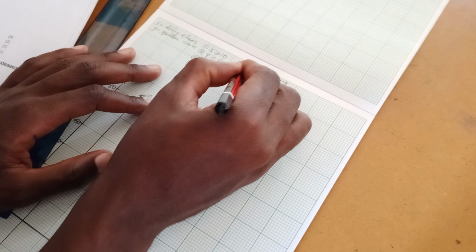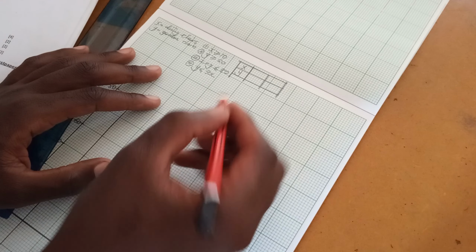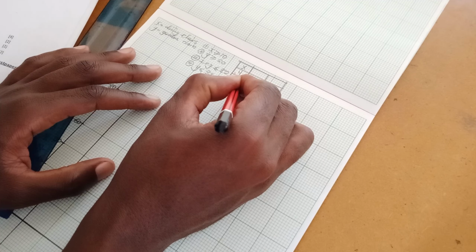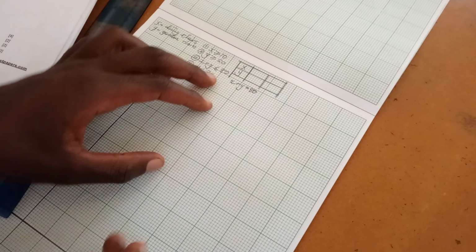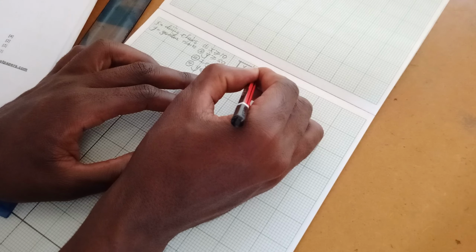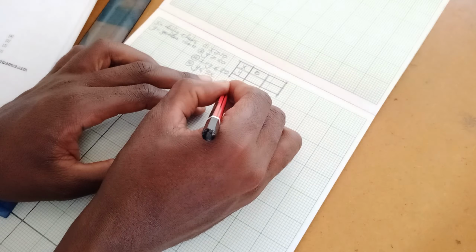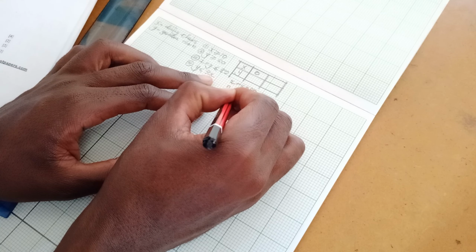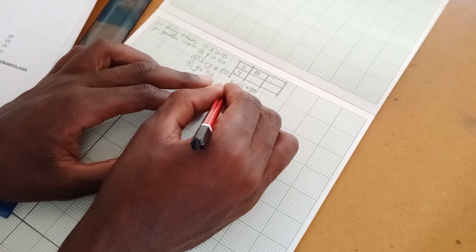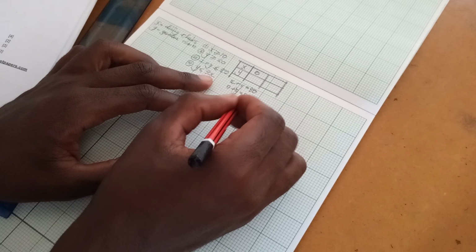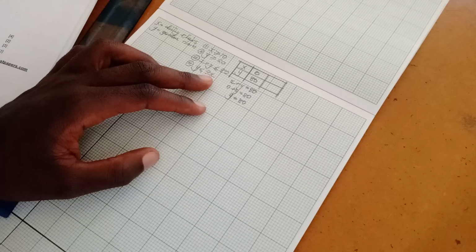Okay, so that is x, and there it is y. So we get x plus y is equal to 80. So we are going to solve. Let's assume our x is 0. What will be the value of y? Where there's x, we put 0 plus y is equal to 80. So the value of y here is 80.